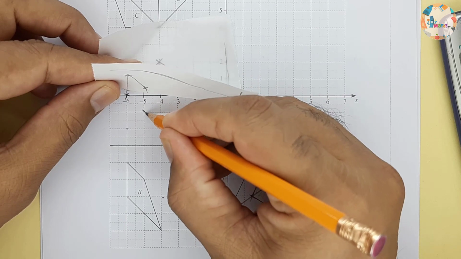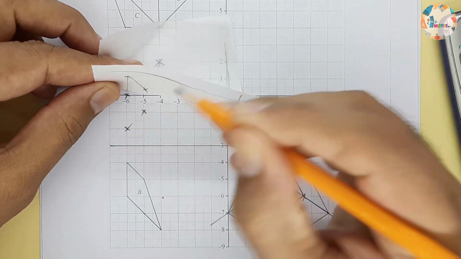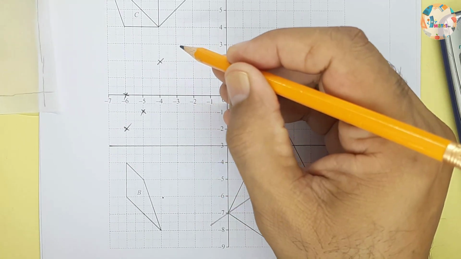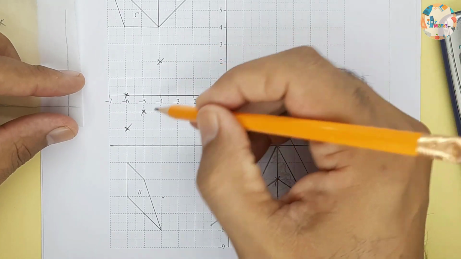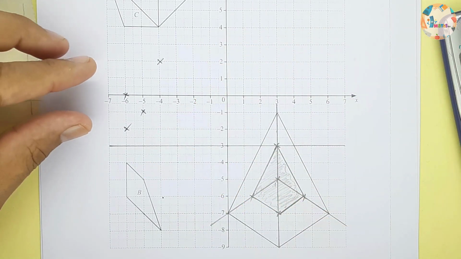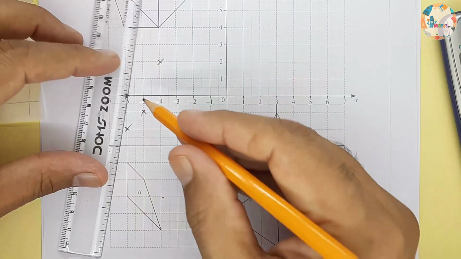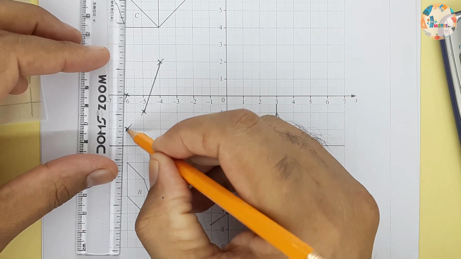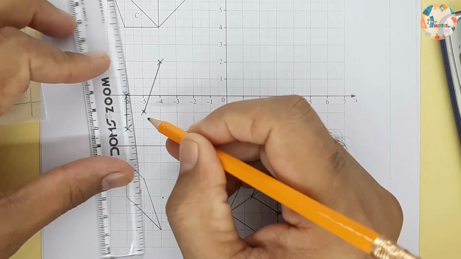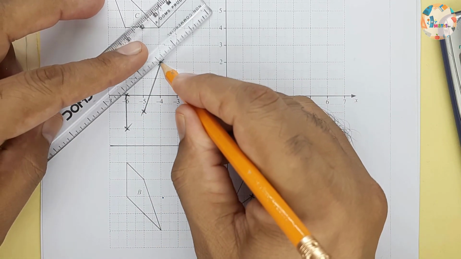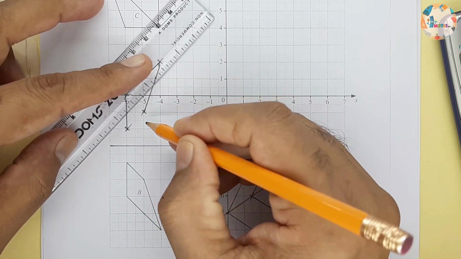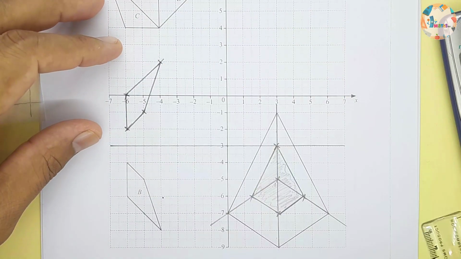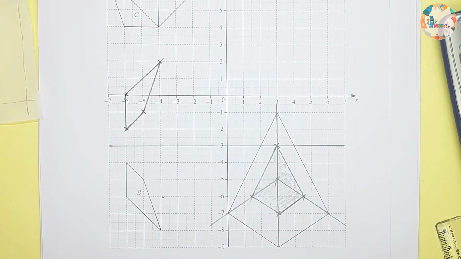So if I put a cross, these will be the points, and next will be this one. So hopefully you understood. Now we can join these points. This will be the reflected drawing, and we can join these points, and this one is done.